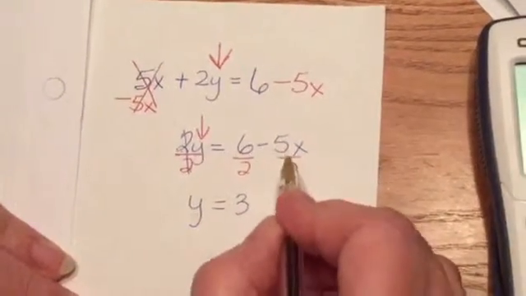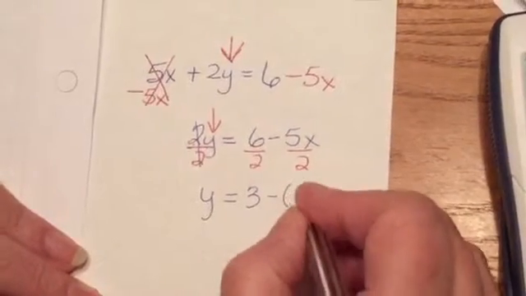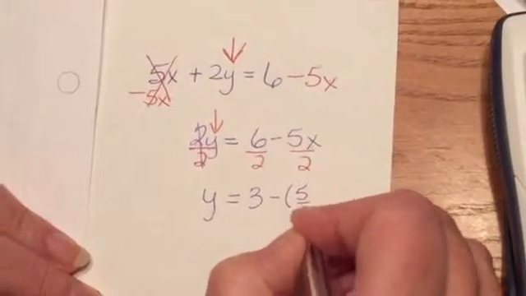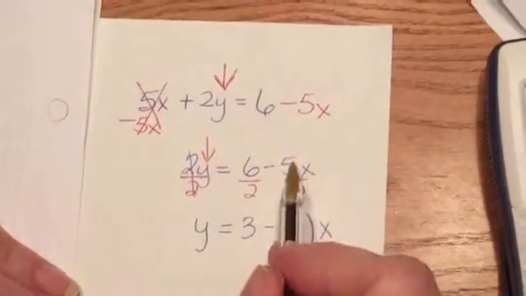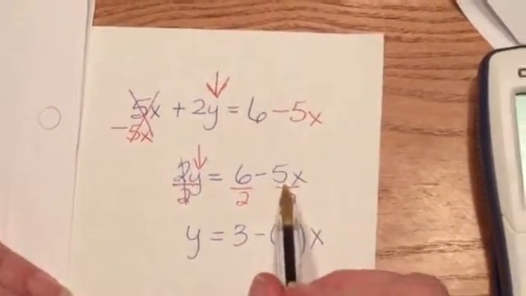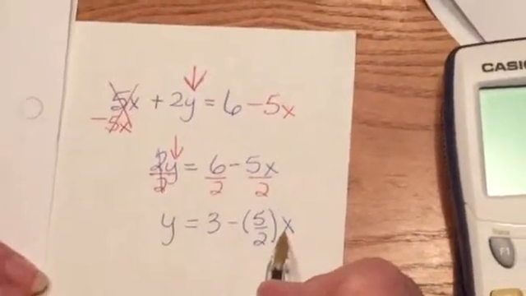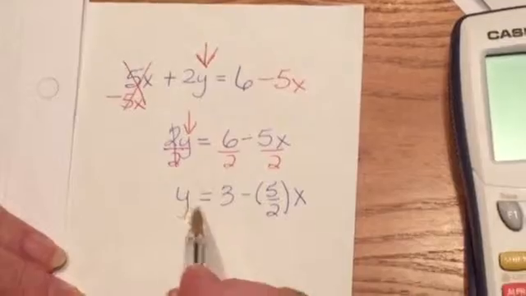Now here, 5 divided by 2 is not going to come out very nicely, so I'm just going to go ahead and leave that 5 over 2. I'm getting ready to go into the calculator, so that's why I put it in parentheses: the 5 divided by 2, and then the x out in front. So I've got this ready to go.